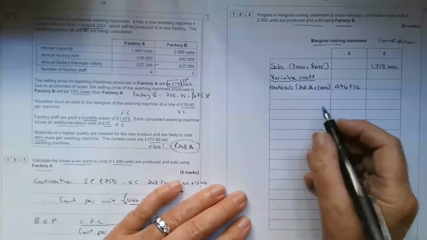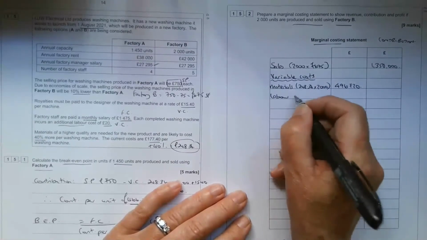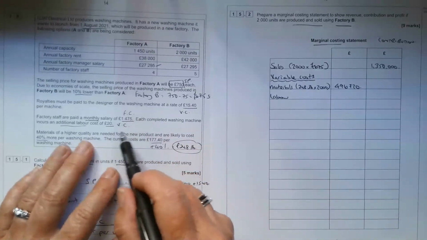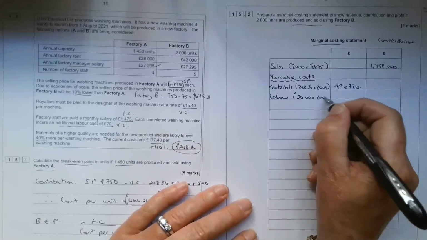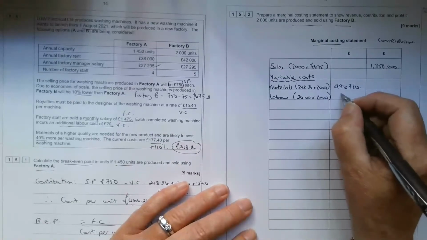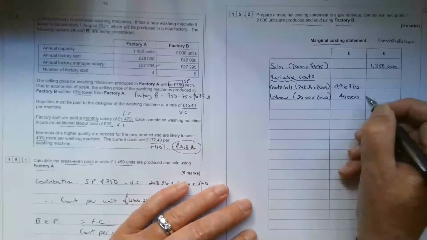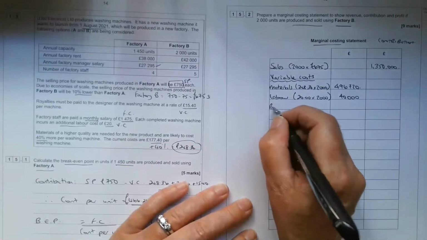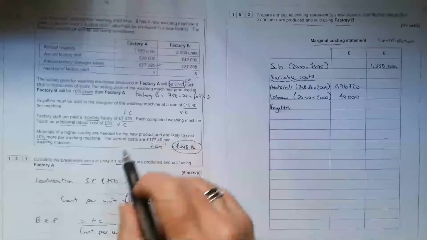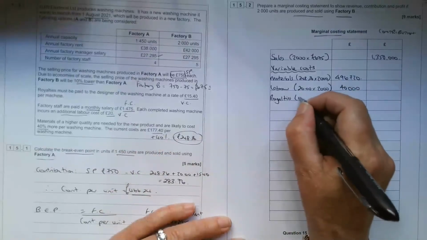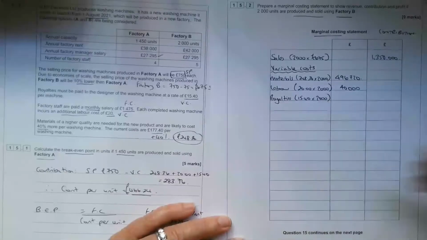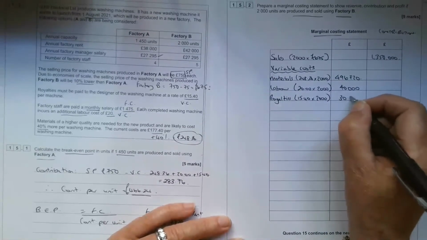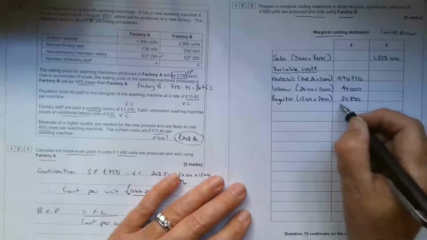Then we're going to have the labour. So remember, not the factory staff, but just this £20 per unit. So £20 times 2,000, which is going to be 40,000. Don't need a calculator for that one. And then we've got the royalties. Remember, we're paying the designer of these washing machines £15.40 per washing machine times 2,000. So we're going to be paying that designer a total of £30,800.